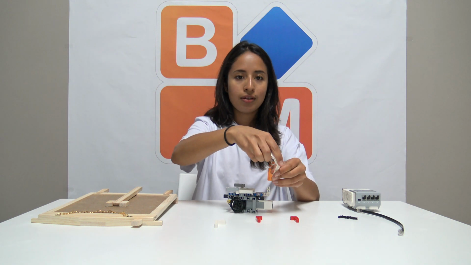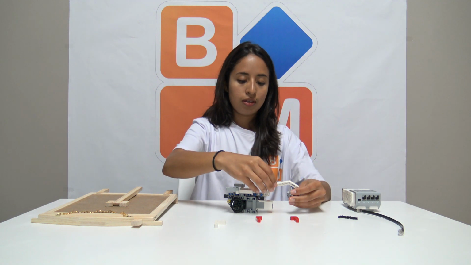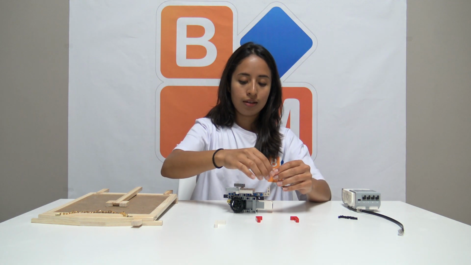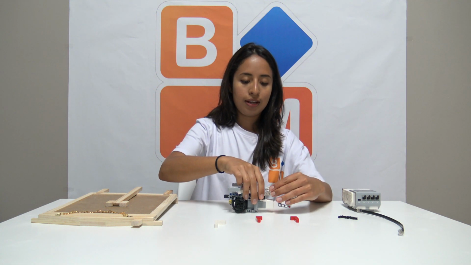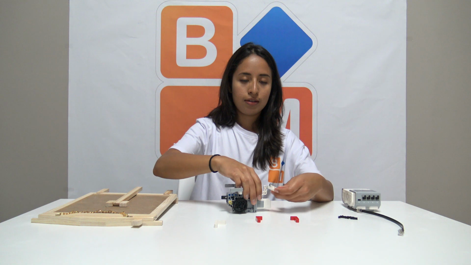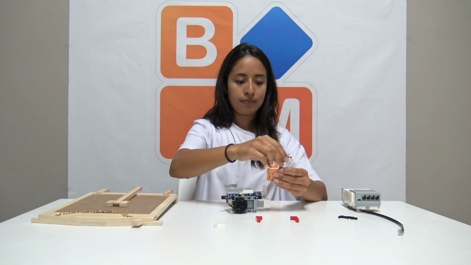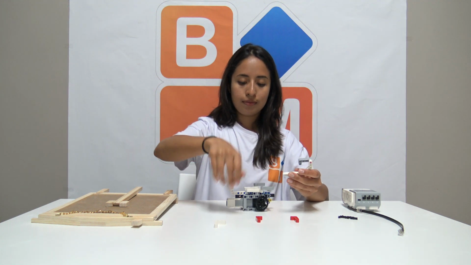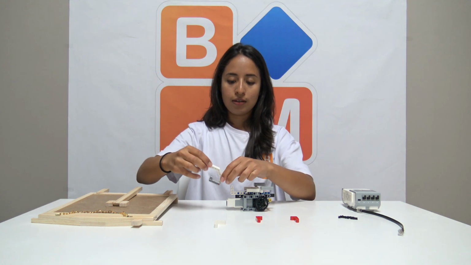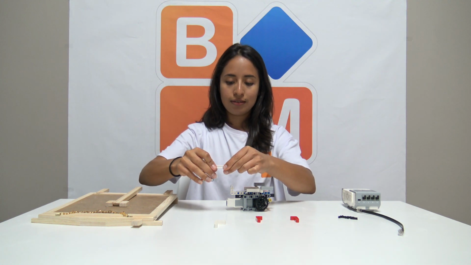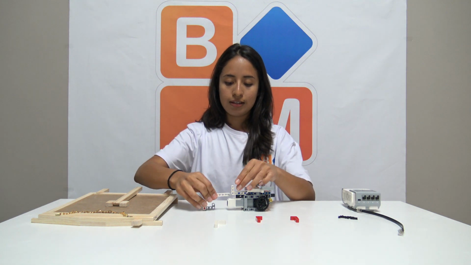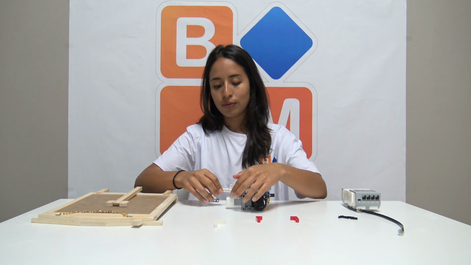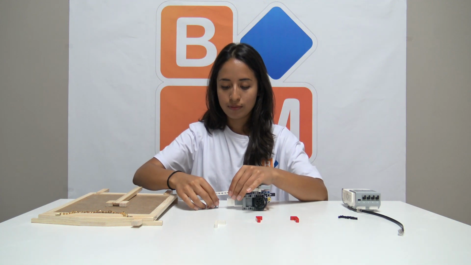And now you can clip on the tail of your lizard. Make sure it's positioned right by making sure that the flat end is sitting right on the table, and you're going to put it through the last pinhole at the bottom.